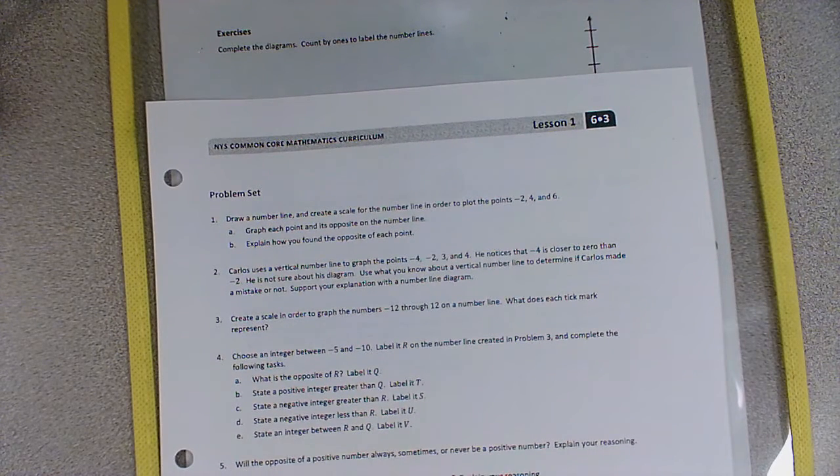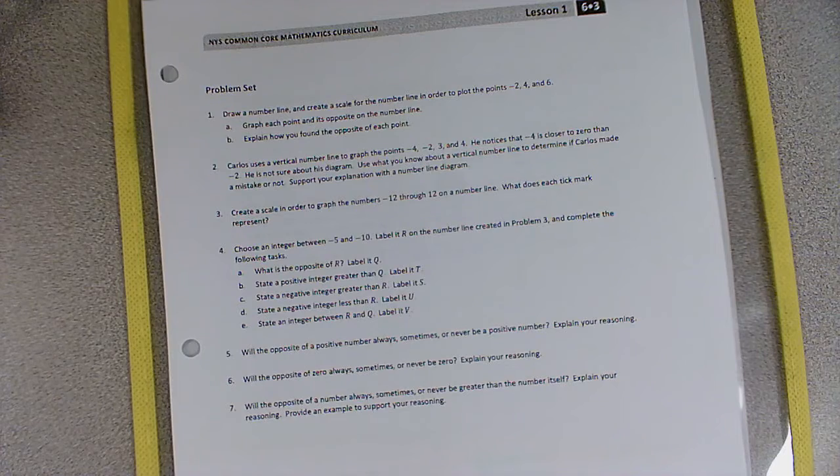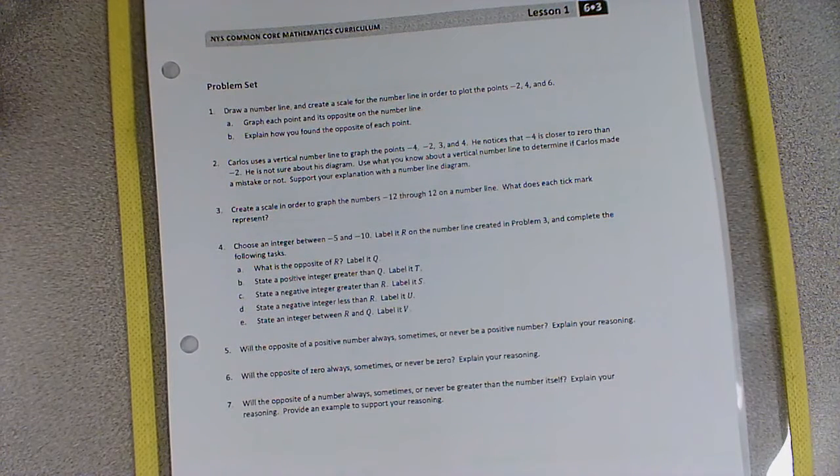And you have a couple of questions. Will the opposite of a positive always, sometimes, or never be a positive number? Explain why. Will the opposite of 0 always, sometimes, or never be 0? That's something I want you to think about. What is the opposite of 0? And will the opposite of a number always, sometimes, or never be greater than that number itself? Explain why you think that, and try to think of an example that supports your reason.